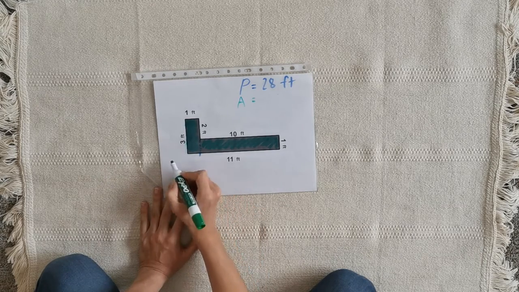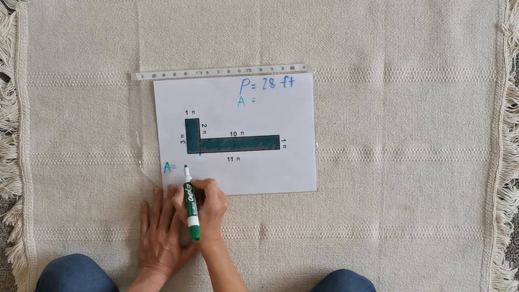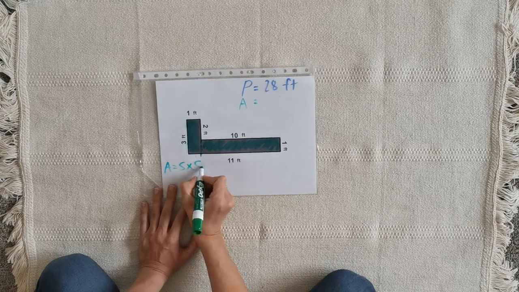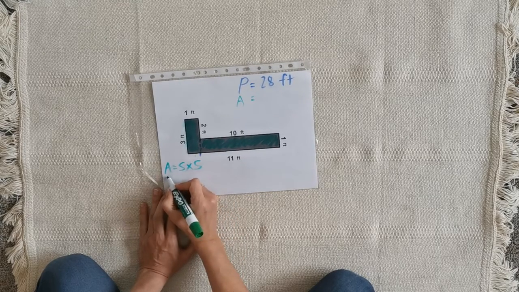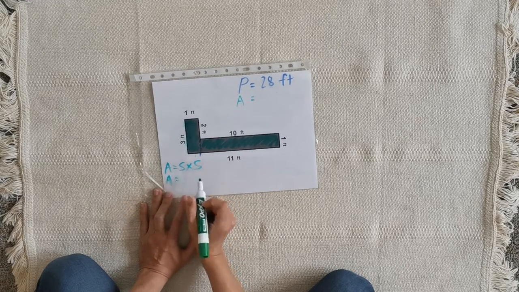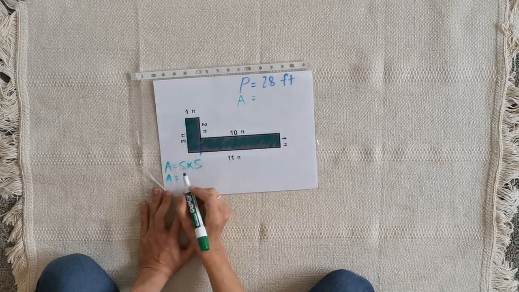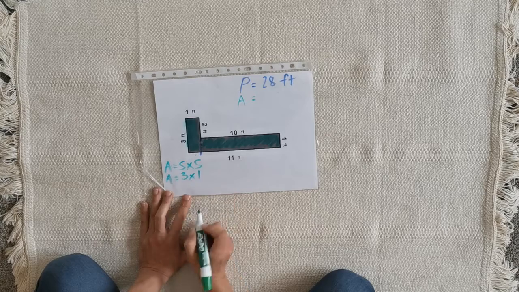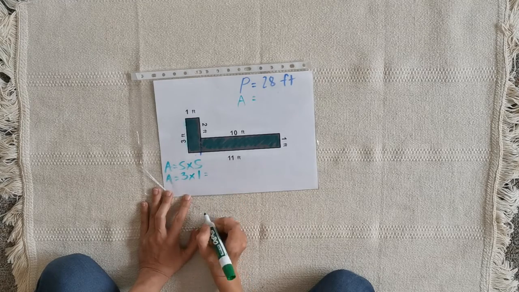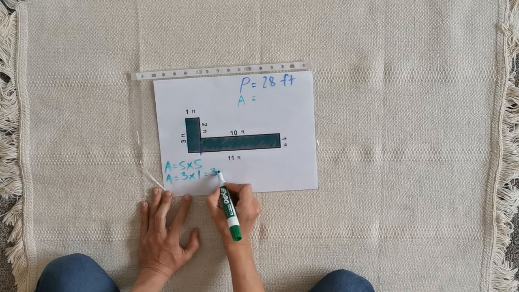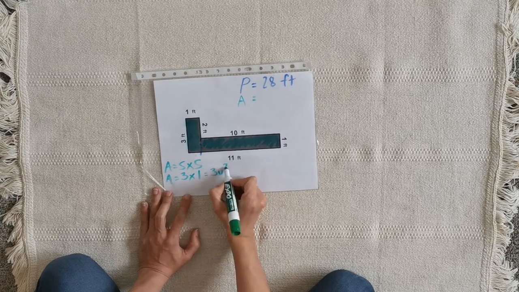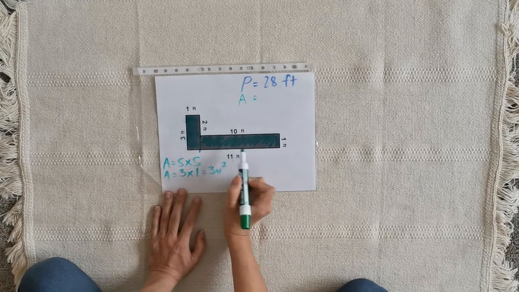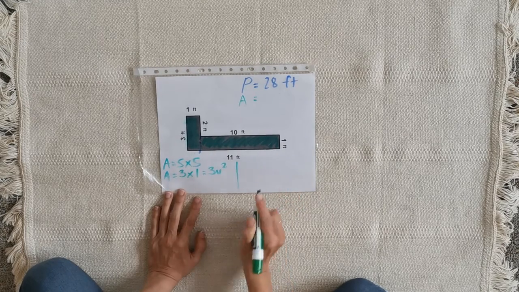The area is one side multiplied for the other side. So the area of this tiny rectangle will be 3 times 1 equals 3 units squares. Watch out, squares.